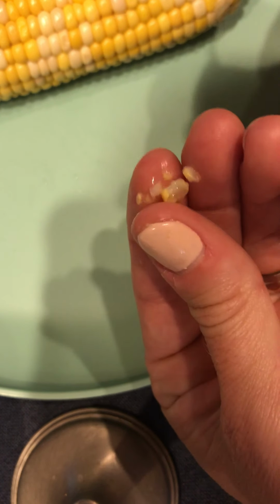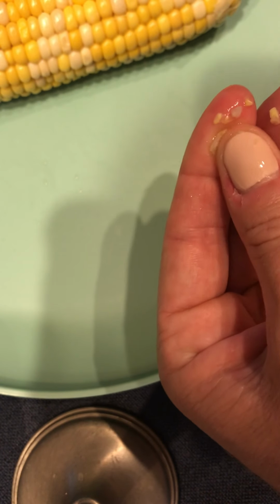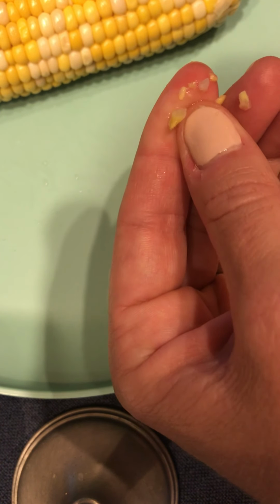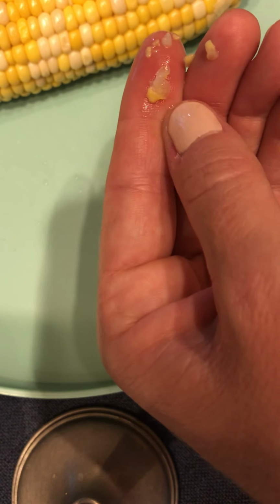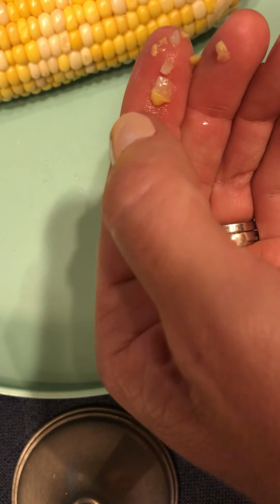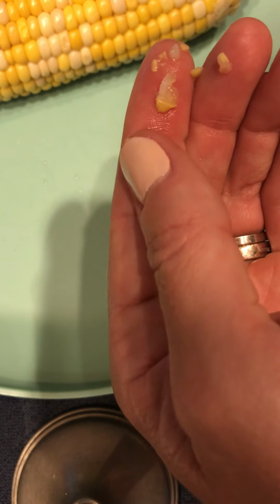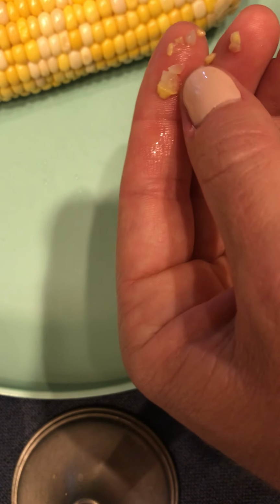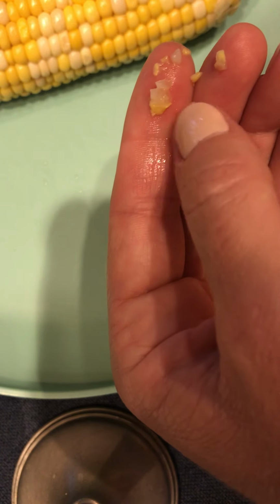But the inside of the kernel is this delicious, juicy starch. See how much juice is coming out of that? So this white center is how the corn stores its energy. And this is a polysaccharide that we can consume. And that is the starch.